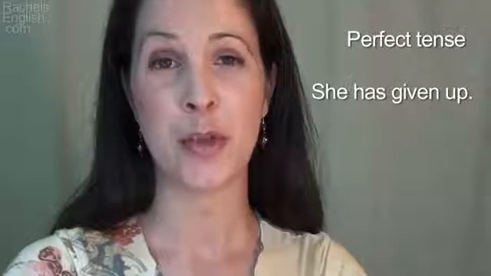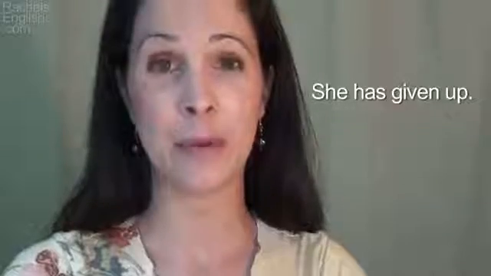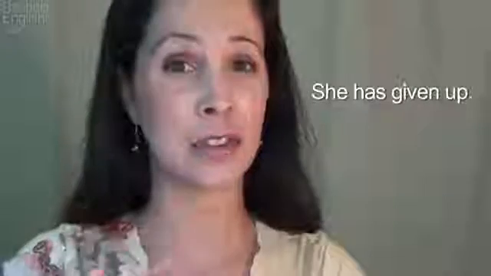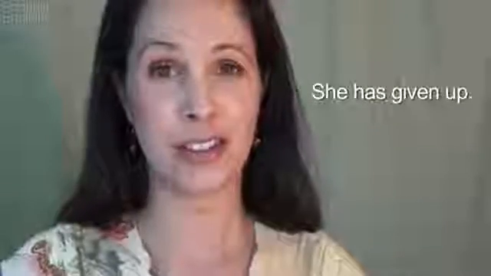Another kind of auxiliary verb is the one that helps to make the perfect tense. For example, in the sentence, "She has given up." The word has is our helping verb here. She has given up. Do you see how the word has is very low in pitch? It's actually been reduced and I've dropped the H. She has given up.